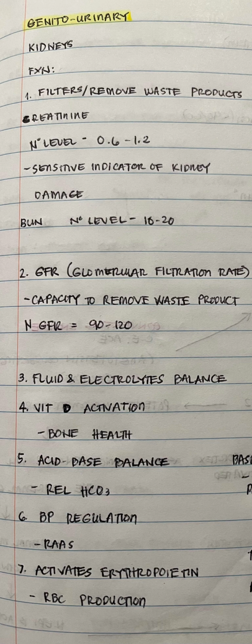We also have acid-base balance as the fifth function, related to HCO3. Again, the sixth function is BP regulation, and the seventh function is that it activates erythropoietin or RBC production.